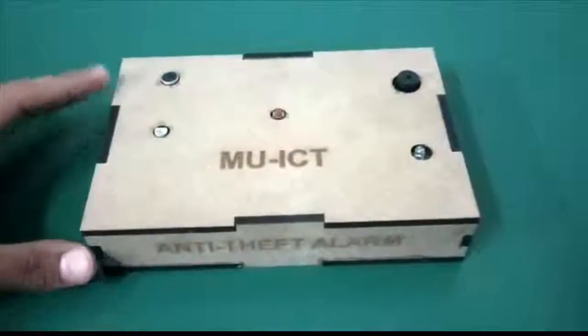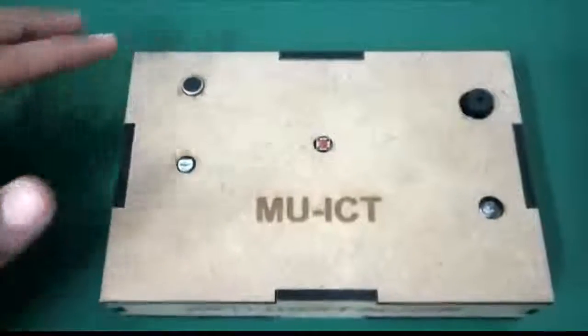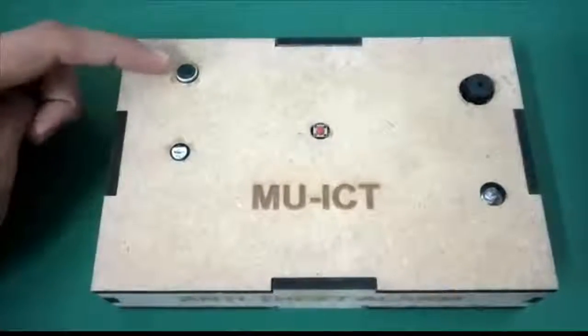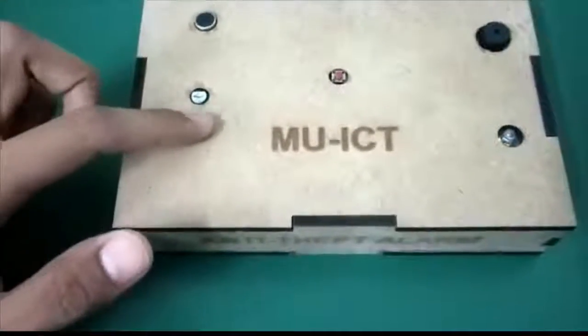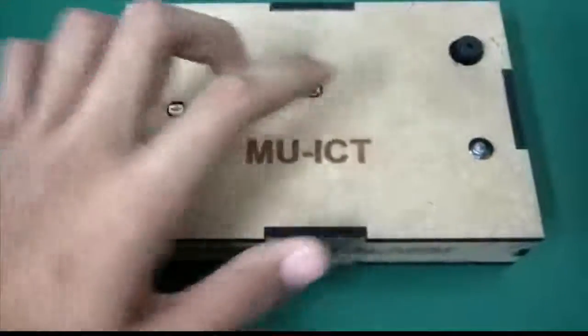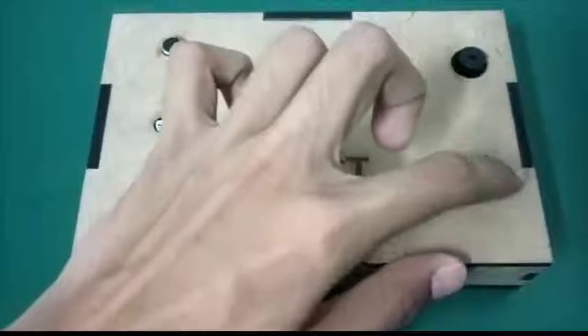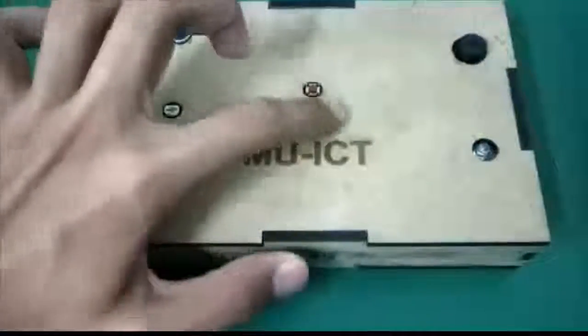Let us first of all focus on our circuit part. As I showed in the circuit diagram, this is the condenser mic, this is the potentiometer, this is the buzzer, and this one is the LED. Now, this is the reset button.